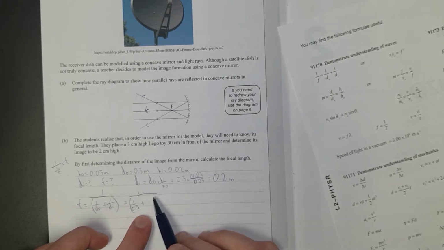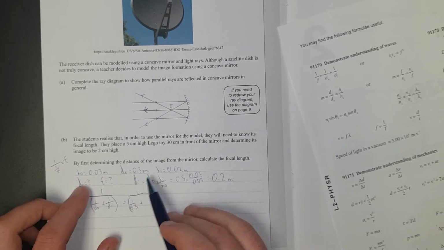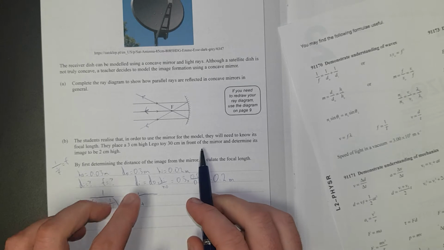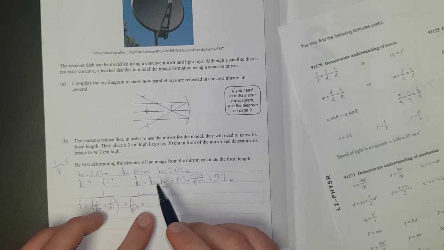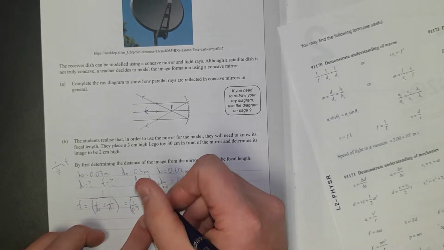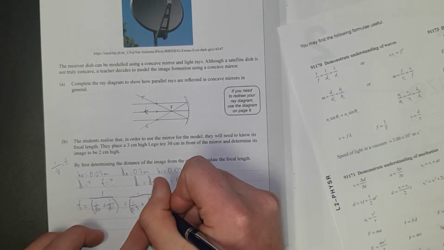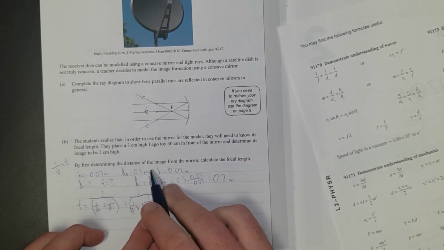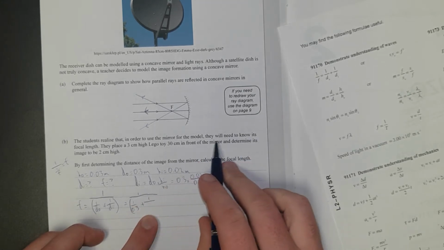Oh, hold on. Is it in front of the focal point? Where's the focal point? We need to double check whether, oh no, we're just trying to find the focal point. Yeah, they'll all be positive. Plus 1 over DI.